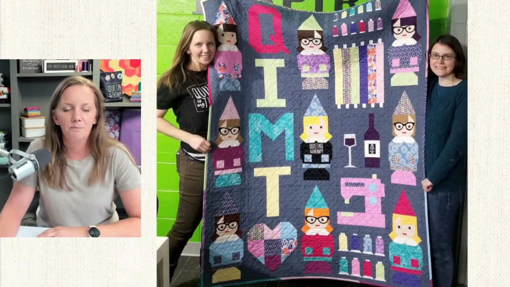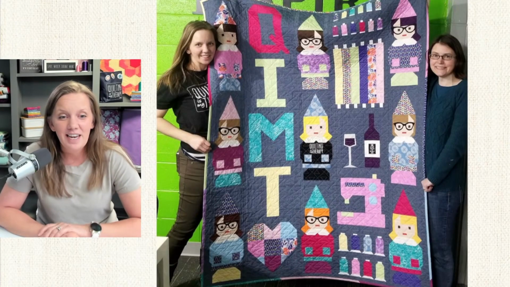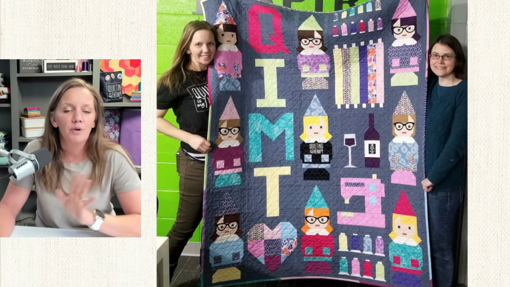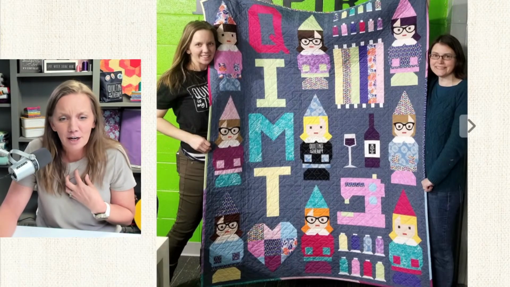Now I found this quilt that was actually made for me by my friend Irene, and it has all the little people that worked at our shop at the time. And she did this, she quilted it, pieced it, so cute. I mean, look, that's me in the middle. The little quilting is my therapy shirt.